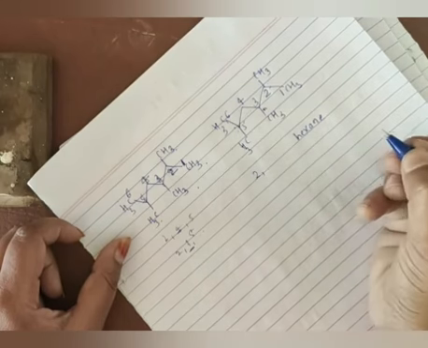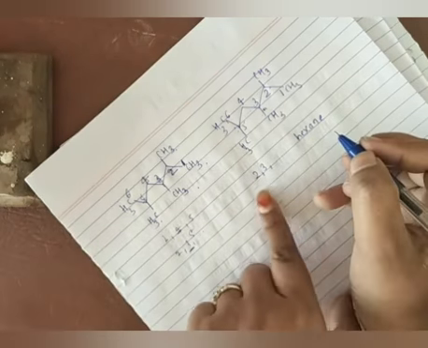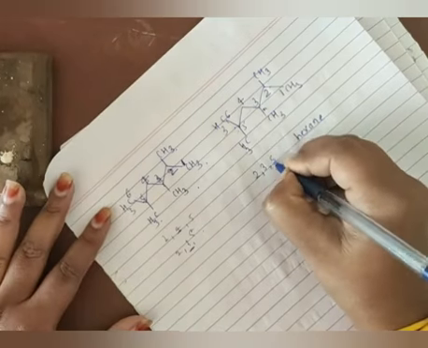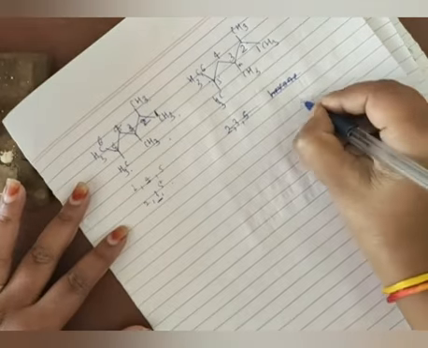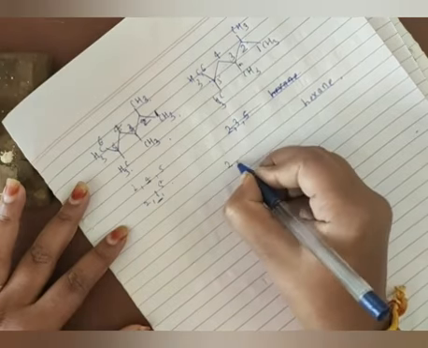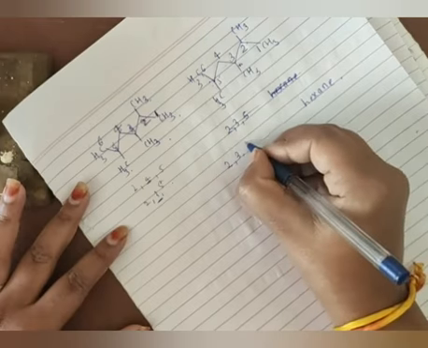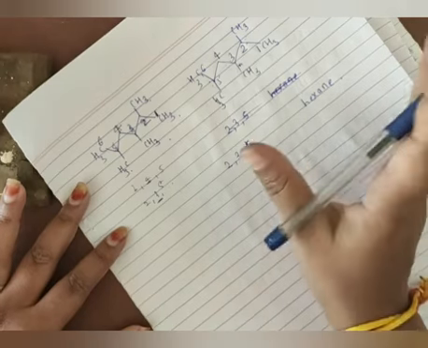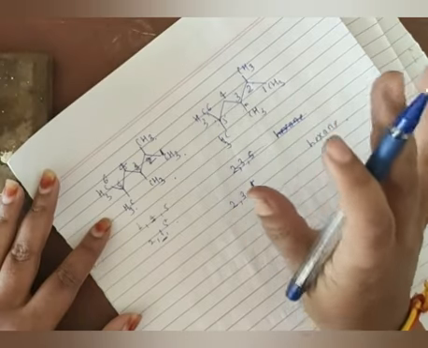So you write second, comma, third, comma, fifth. I will write it below. We have hexane here, and at the second, third and fifth we have a methyl group. How many methyl groups are present? 1, 2 and 3. Total 3 methyl groups.